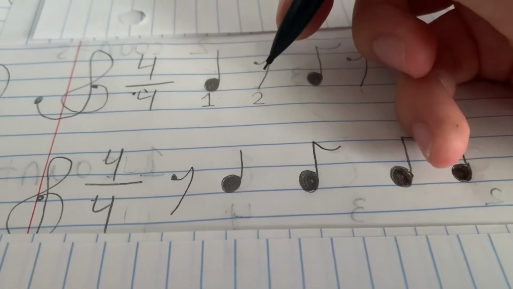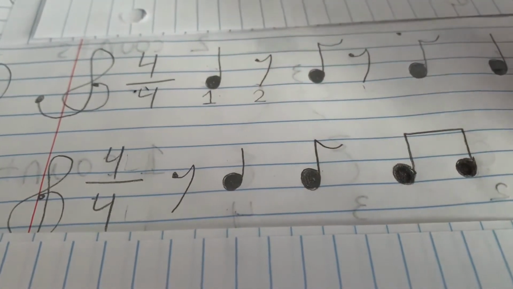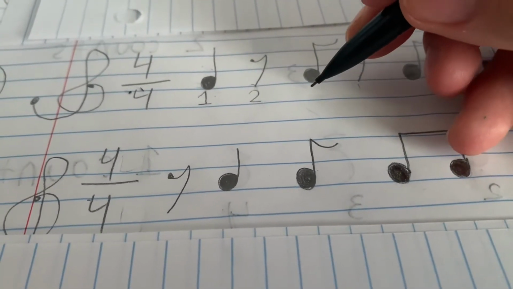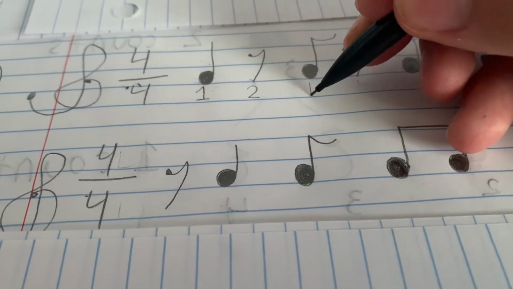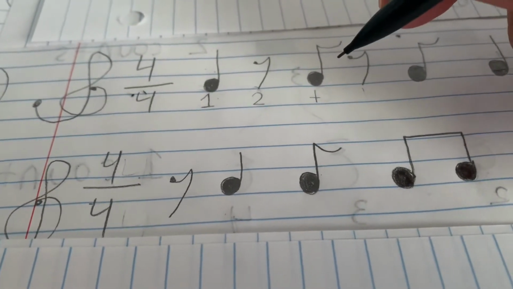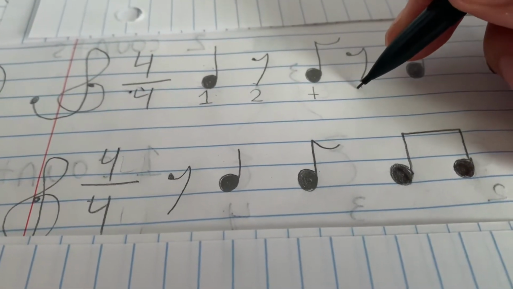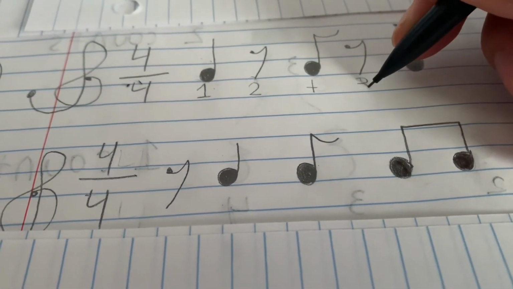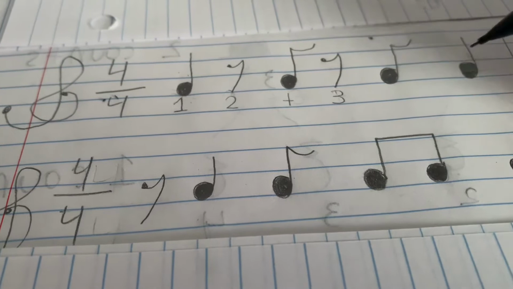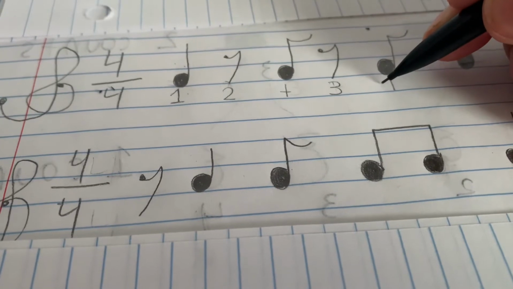Now, since this is an eighth rest, it only takes up half of beat 2, meaning that the other half of beat 2, the and of 2, must be on the next note. In this case, the next note is an eighth note, so this eighth note takes up the and of 2. Now that 2 is complete, we know that the next note or rest must be on beat 3. Therefore, this eighth rest must be on beat 3. Since it is an eighth rest, it only takes up half of beat 3. So the and of 3 must be on the next note, which is an eighth note. And since it is an eighth note, it only takes up half of it.